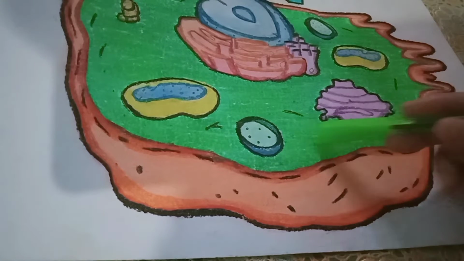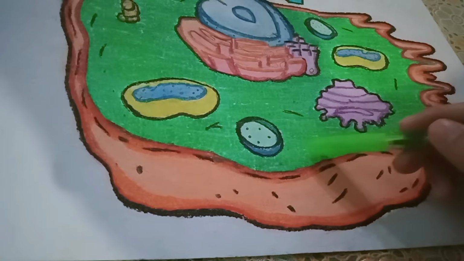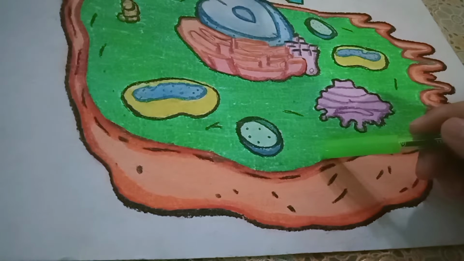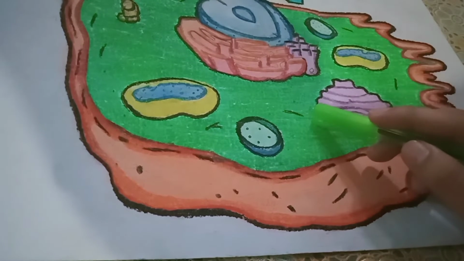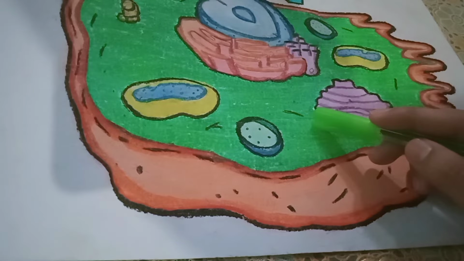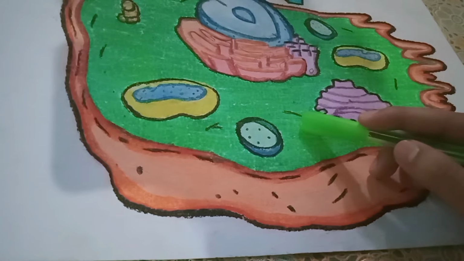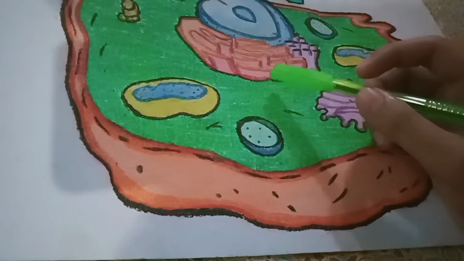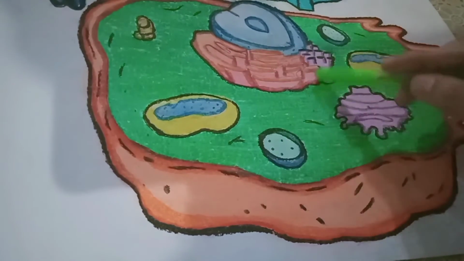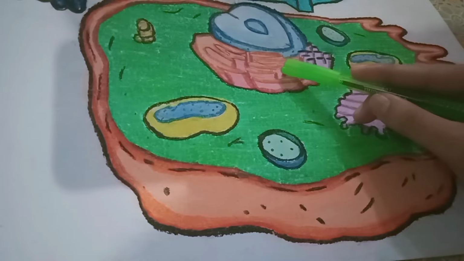Next is in this part, and this is cytoplasm. Cytoplasm is where the chemical reactions happen. Next is the organelle here. This is the ribosome. Ribosomes are minute particles consisting of RNA and associated proteins that function to synthesize proteins. Next is in this part. And this particle is called the rough endoplasmic reticulum. It is associated with ribosomes, which make secretory and membrane proteins.